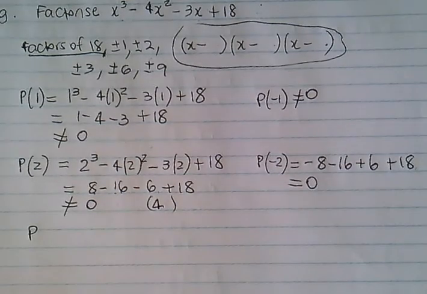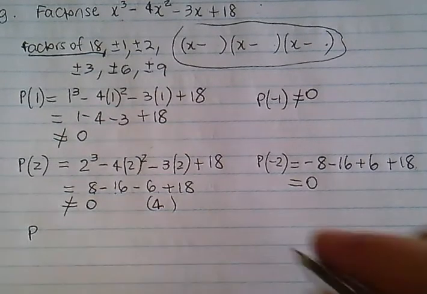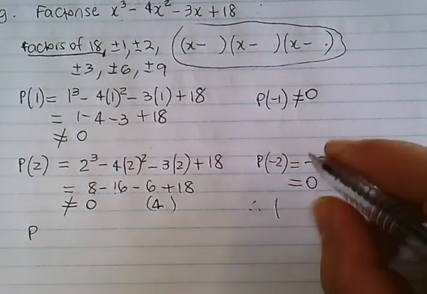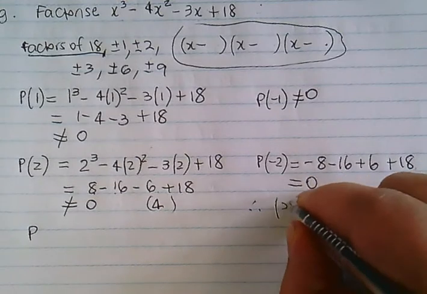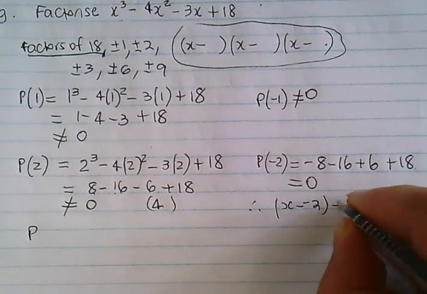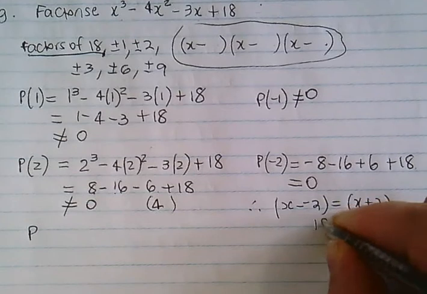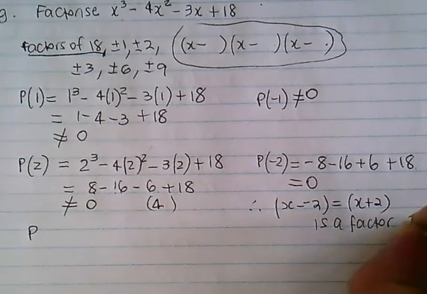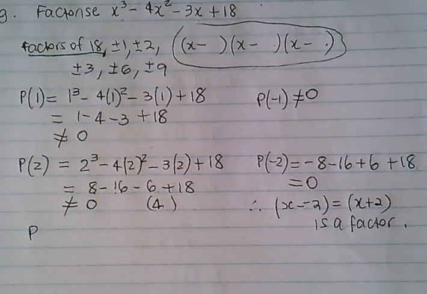Yes? So if P of negative 2 is 0, therefore, what's the factor? X plus 2 or X minus 2? X minus negative 2, which is X plus 2, is a factor. And we say, great, I can start my division now. Once you've got a factor, you can divide.